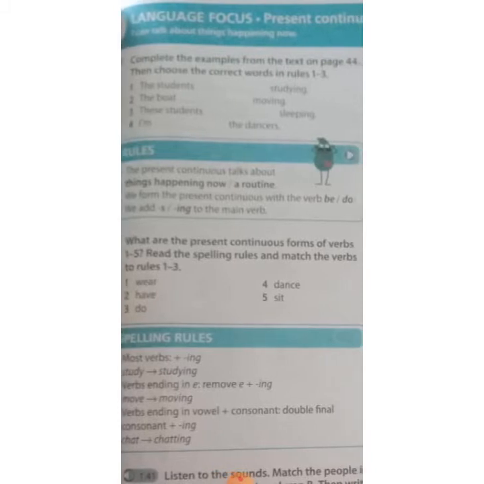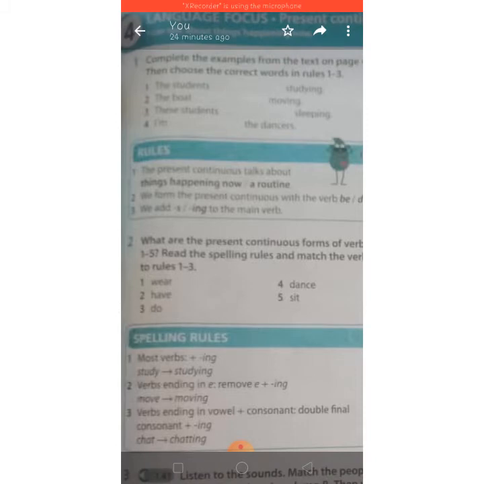For the first exercise, exercise number 1, you just have to complete the examples from the text on page 44. Do you still remember the text that we learned last week about the boot school, about Eton College, about the Chinese primary school and the secondary school in Ireland?